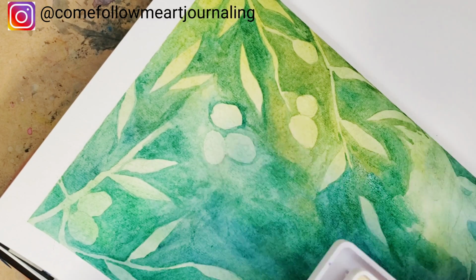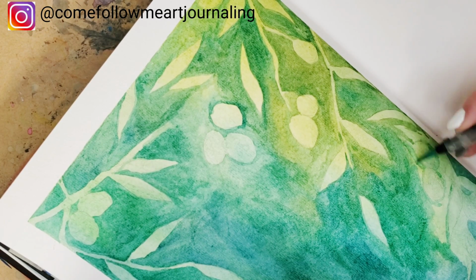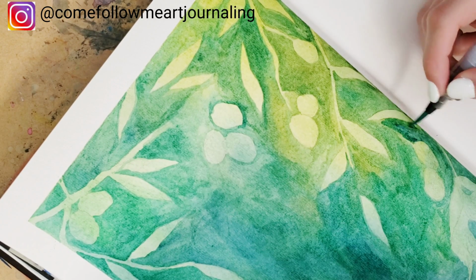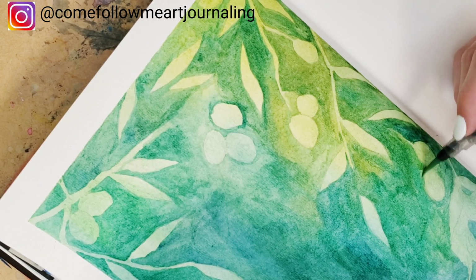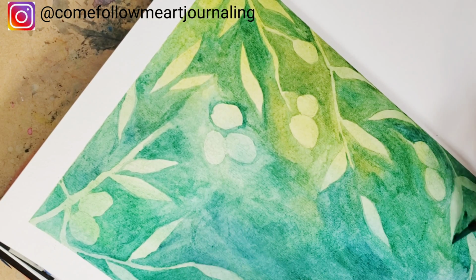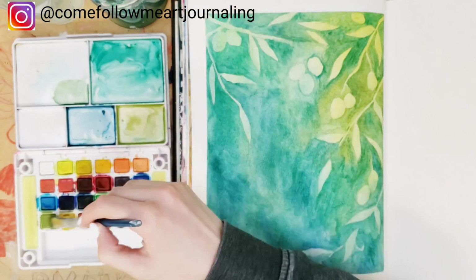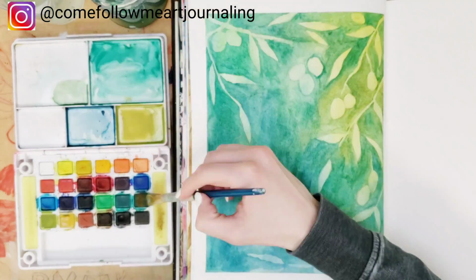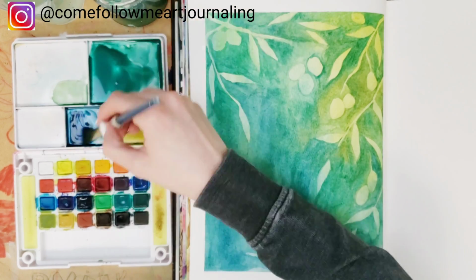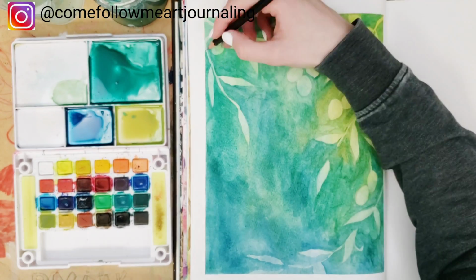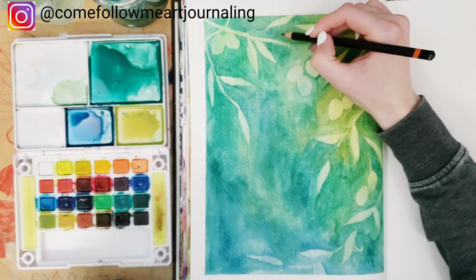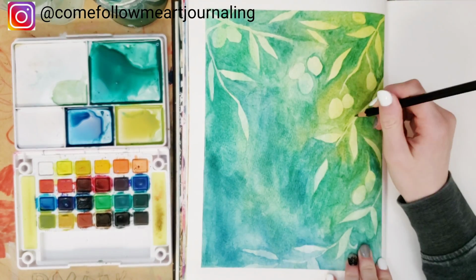You're going to be doing the exact same thing with every layer, and with each additional layer, you're just going to be adding in a few more leaves and a few more branches and maybe some more olives if you want to. With this particular painting, I did one base layer and then I did 3 additional layers after that. But you can do as many layers as you want. If you use less layers, it'll be nice and light and simple. If you do more layers, it'll have more contrast and more depth. So just get creative, have fun, and don't be afraid to experiment.